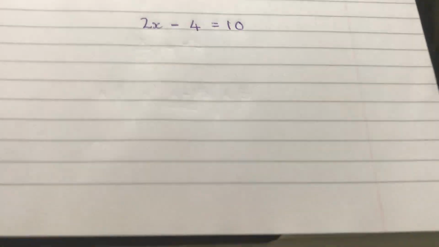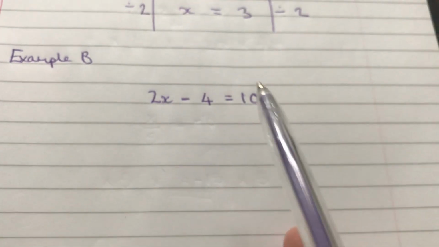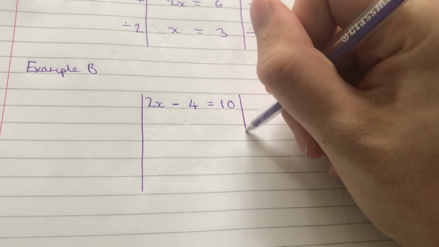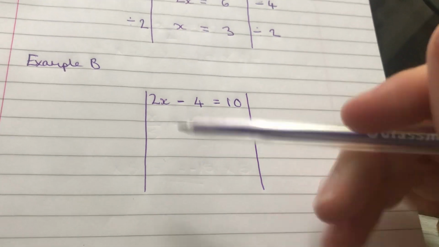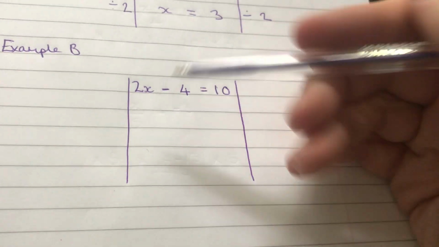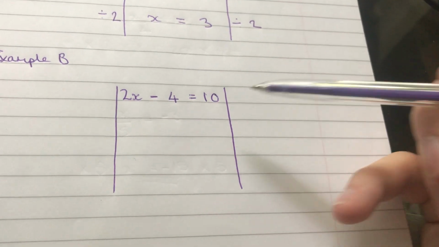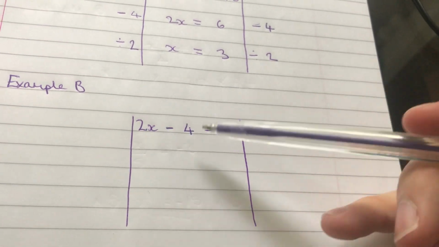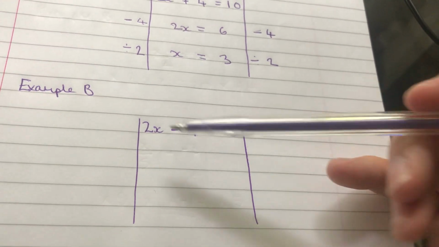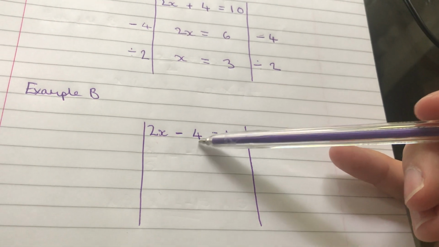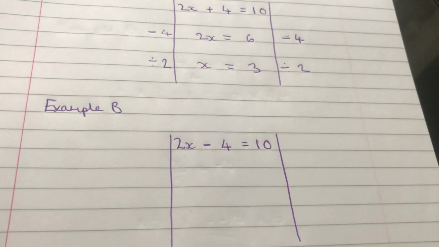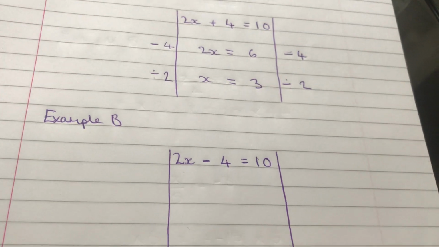We've got another example here, which is similar, but instead of 2x plus 4, it's 2x take away 4. Let's draw our funnels first, to make sure we do everything on both sides. 2x take away 4 equals 10. What journey does x take to equal 10? We multiply x by 2 and then we take away 4. Because of BIDMAS, multiplication comes before addition and subtraction. There's subtraction here, so we need to do the inverse of that.